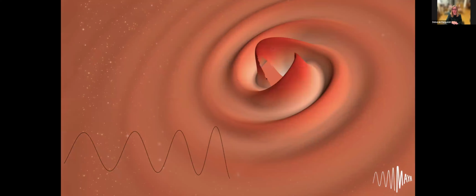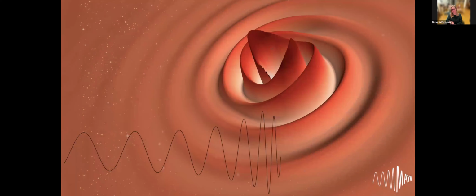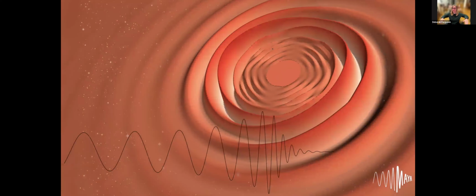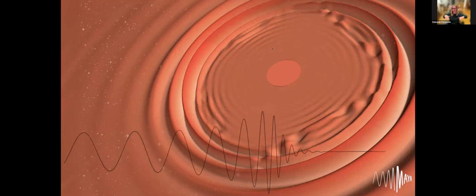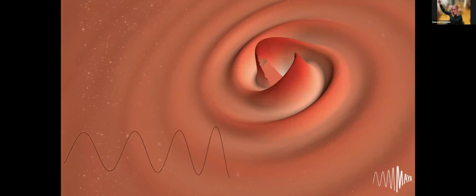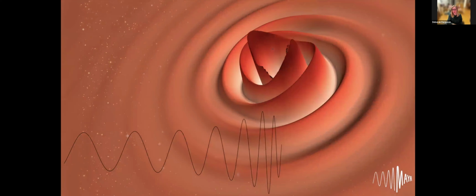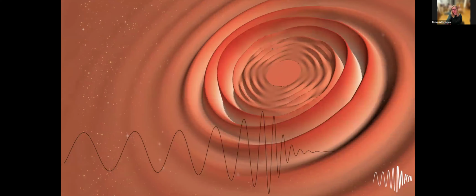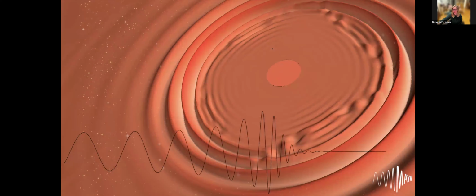So in this case, what we're seeing in the 2D plane is just a slice of the gravitational waves in the orbital plane as they ripple outward. And then what we're seeing along the bottom is the line of sight gravitational waves that you would see if you're standing at one location looking at this. So you see the inspiral, the burst of radiation from the merger, and then the exponentially decaying ringdown.